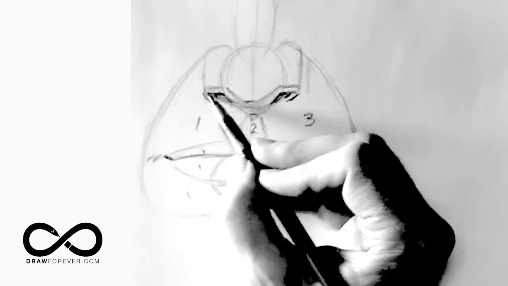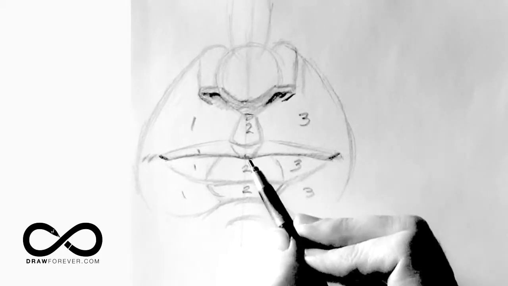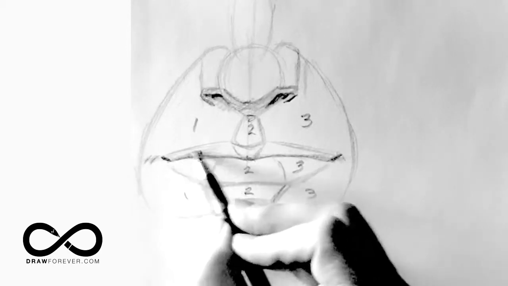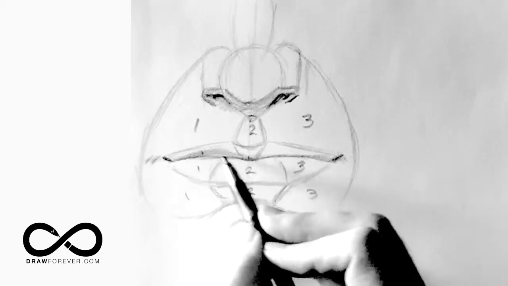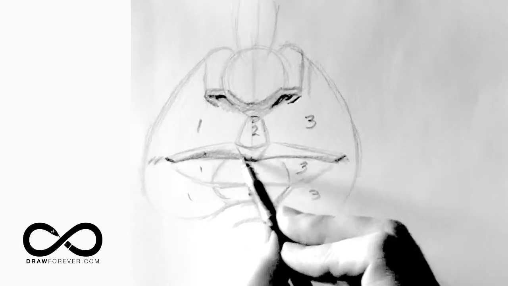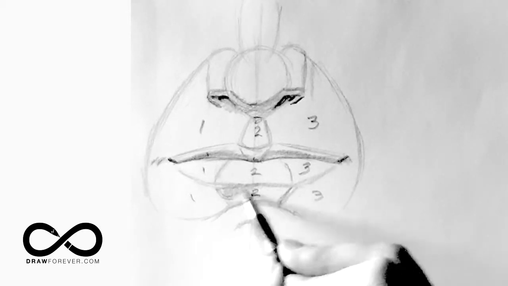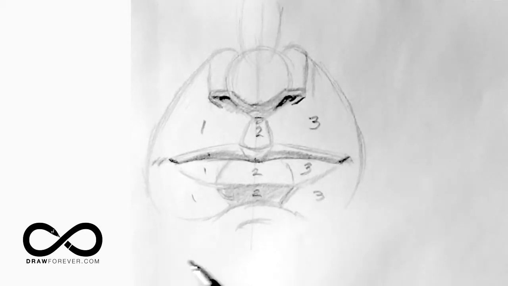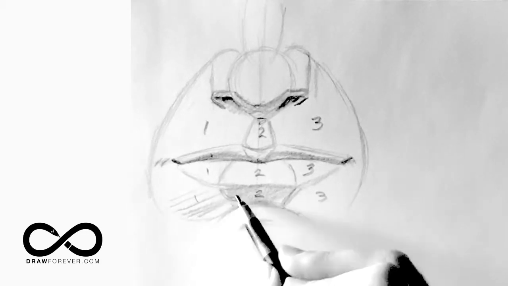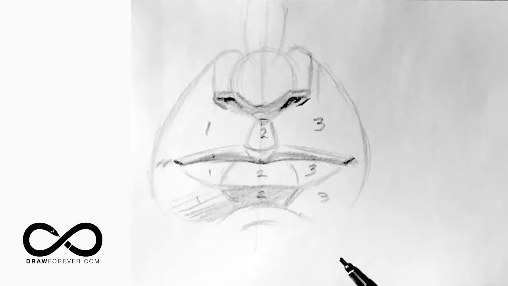Okay, so for clarity's sake, I'm going to darken the underplanes. Now, the lips, depending on the person, start to turn really noticeably right about there. And this is an underplane. We're doing the center ones. But even here, it rolls under. It gradates under, depending which way the light's going.